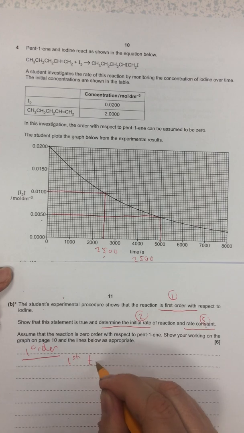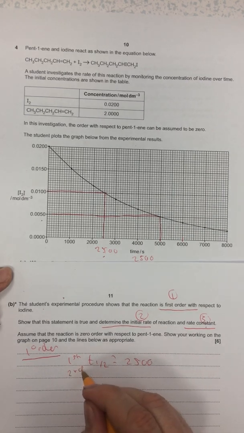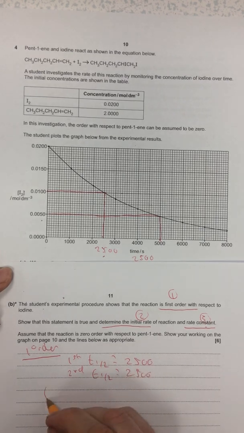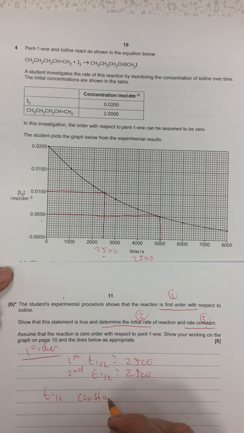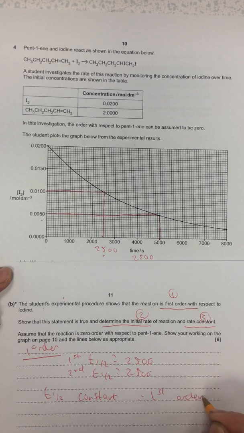So my first half-life is 2,500. My second half-life is 2,500. My half-lives are constant. Therefore, first order. If it was second order, your half-lives would increase. If it was 0 order, your half-lives would decrease.